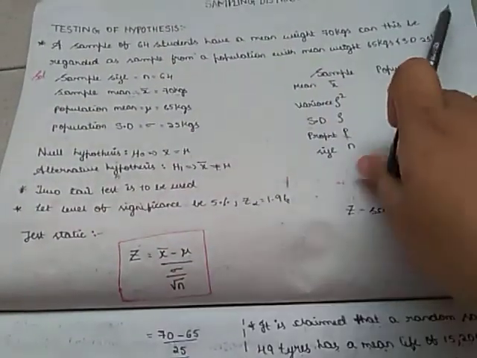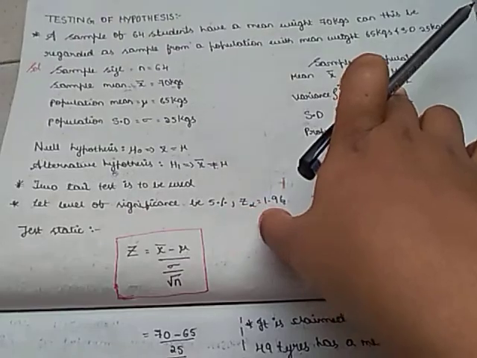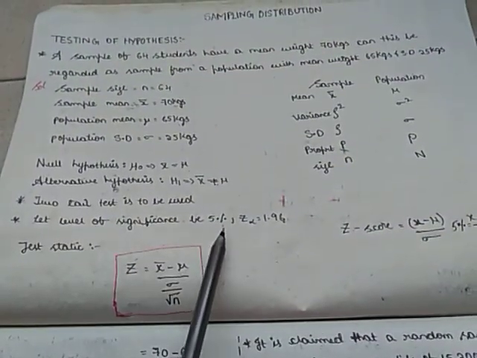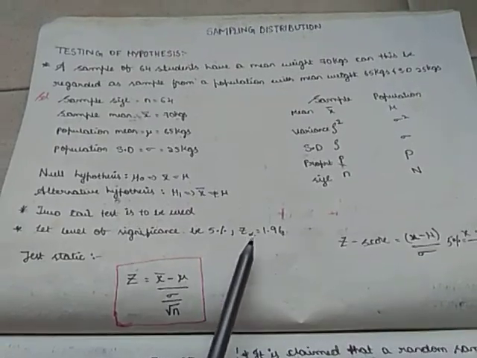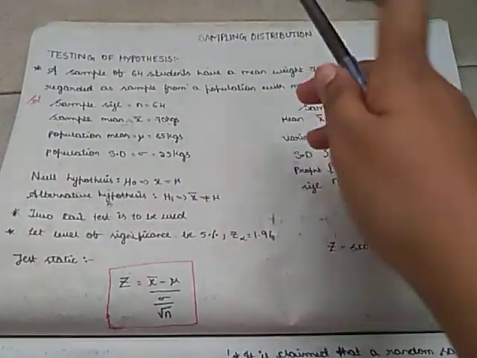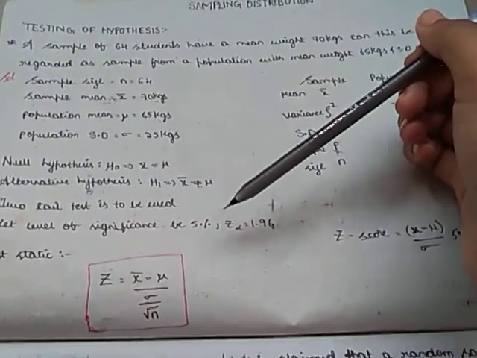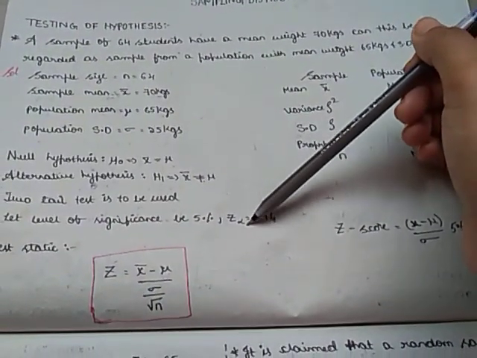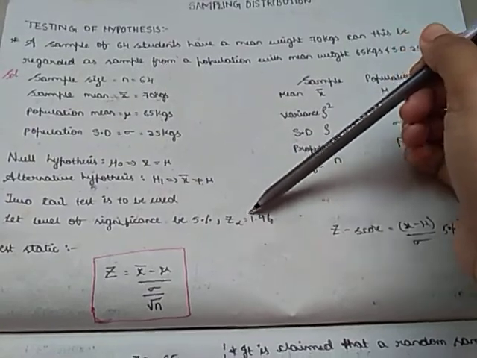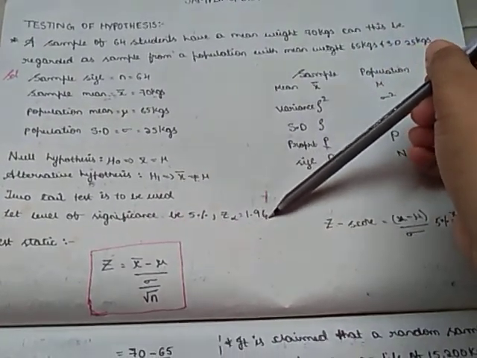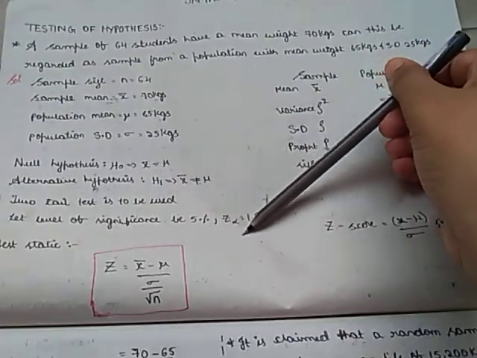let the level of significance be 5%. The level of significance of 5% will be given in the question, so you have to mention it. Here z alpha equals 1.96. How does this value come? This won't be given in the question.